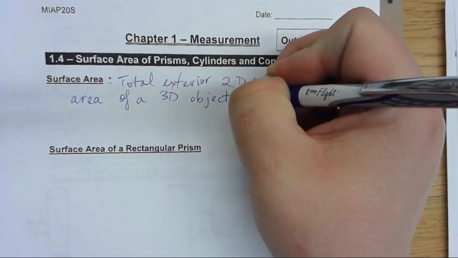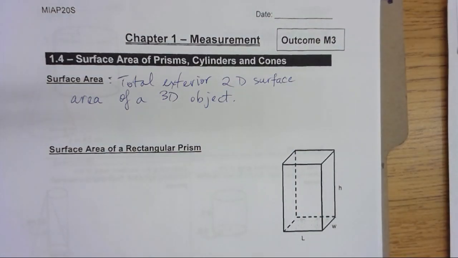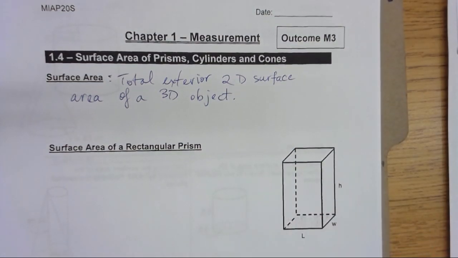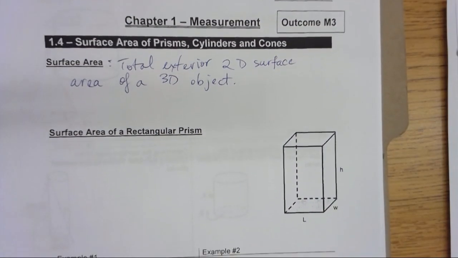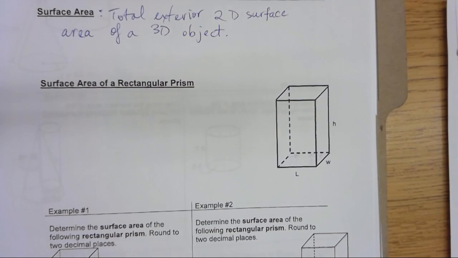And the 3D objects that we're going to study are going to be things that are regular, like prisms, cylinders, cones. We'll also do pyramids at the end of this unit. Let's start with the rectangular prism.